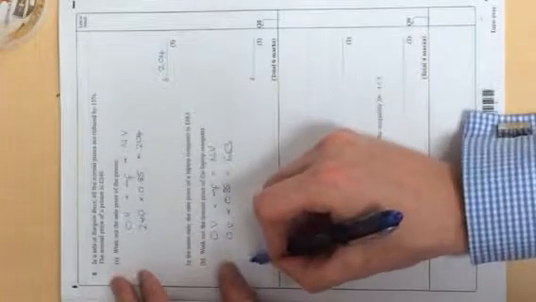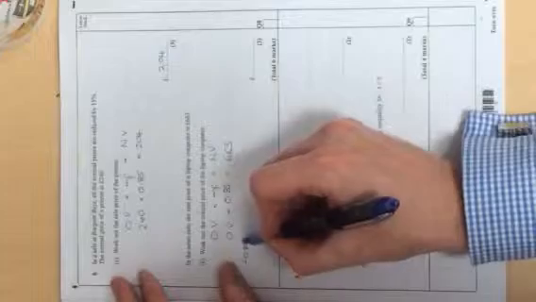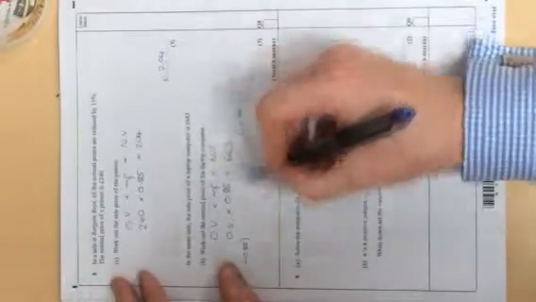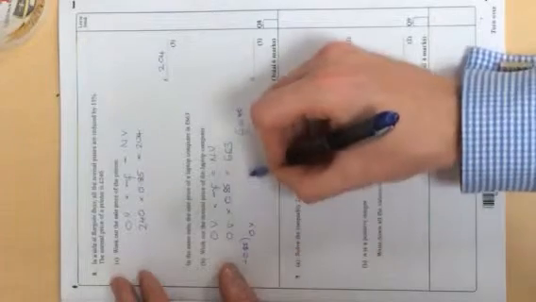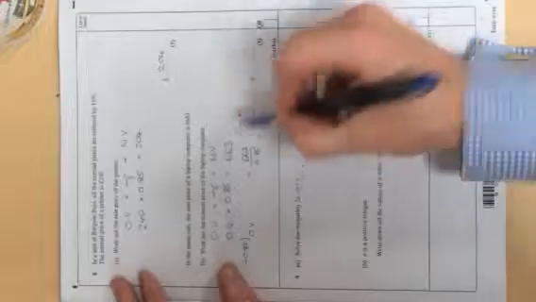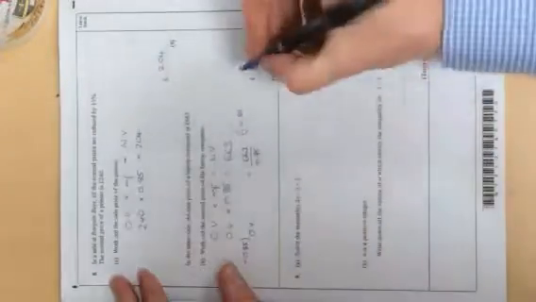Here is rearranging equations, so whatever we do to one side, we have to do to the other. If we divide both sides by 0.85, then we'll end up with our original value left on its own. 663 divided by 0.85, calculator time, £780.